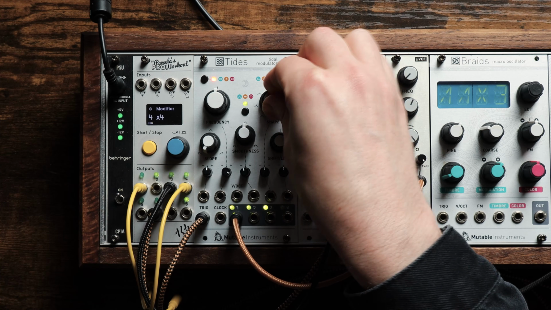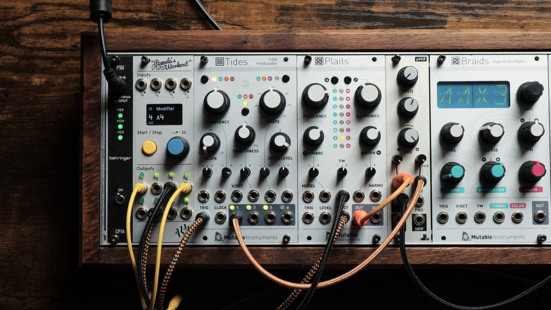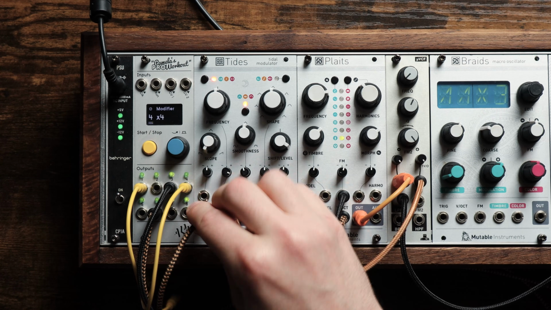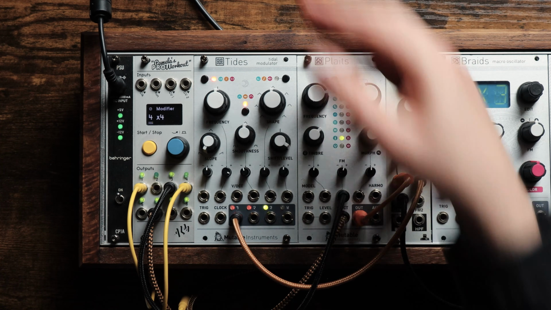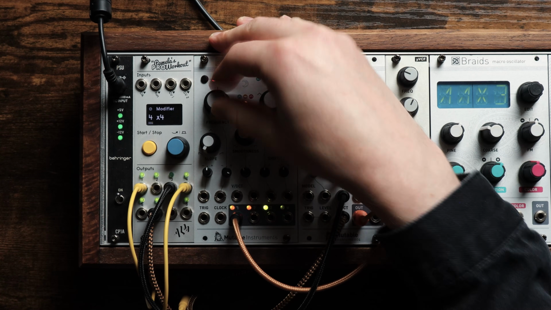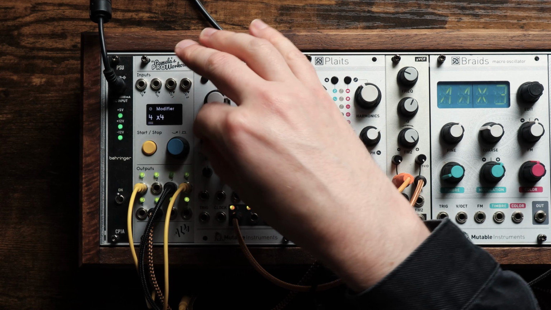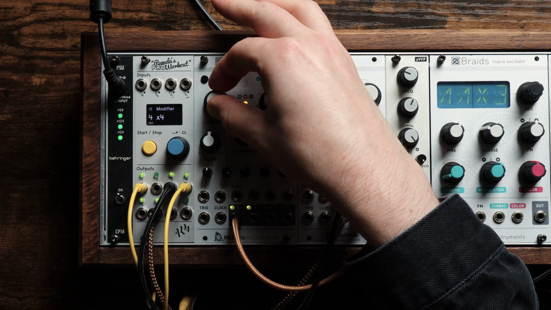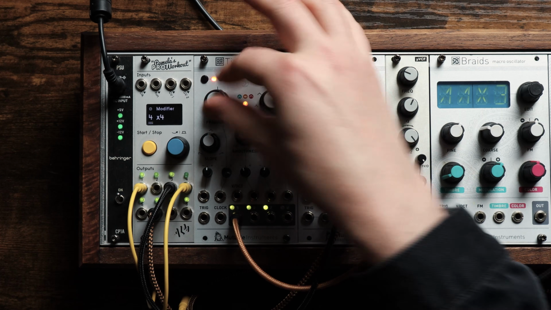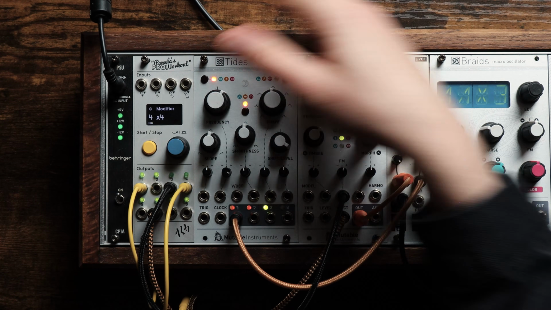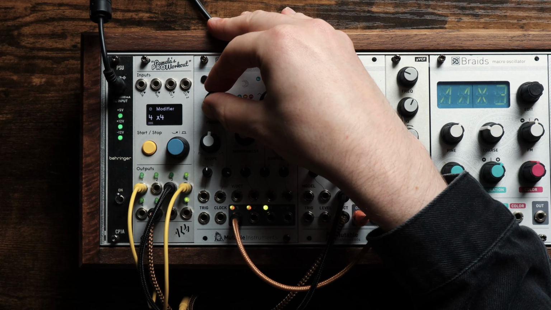I guess next, let's keep the same patch, but we'll take a look at the LFO. I'm going to take the trigger out and just let it free run just now. The frequency control becomes a lot more important in this mode because it's the overall speed of your LFO.